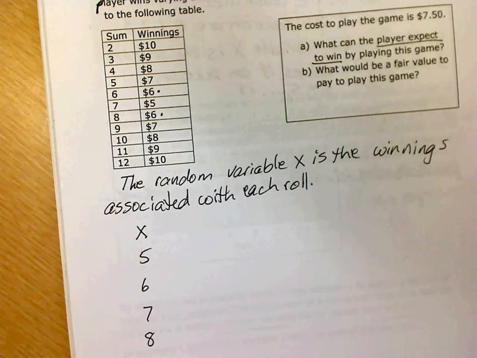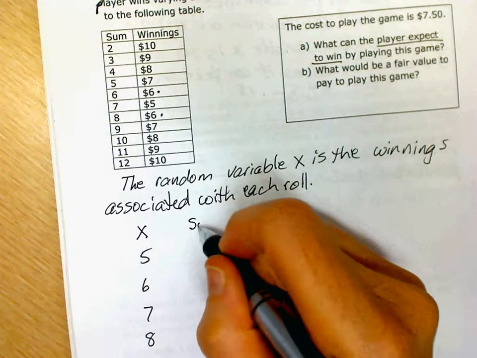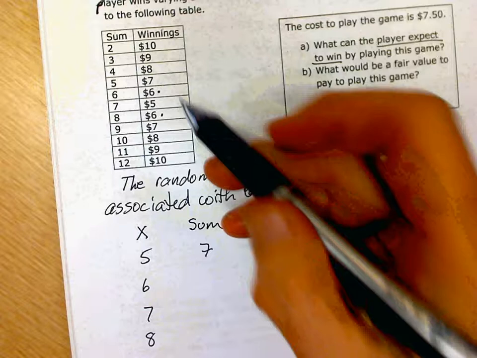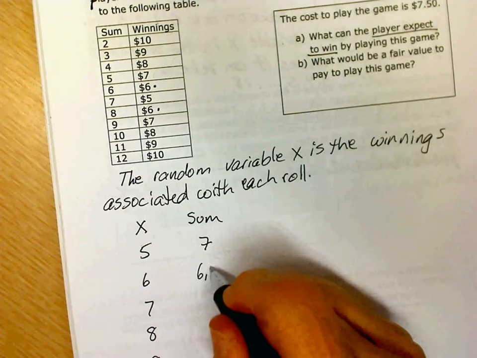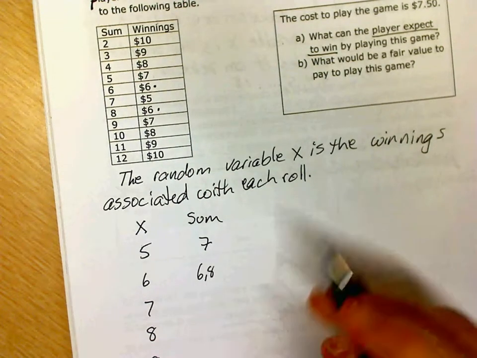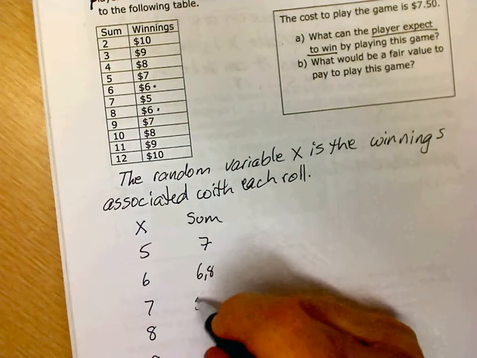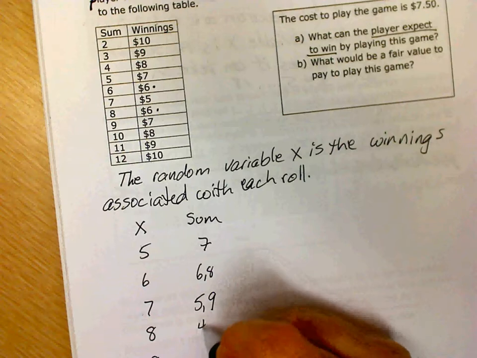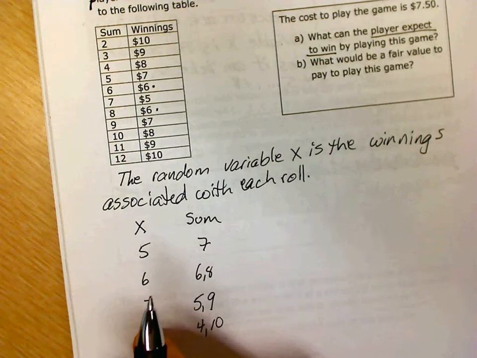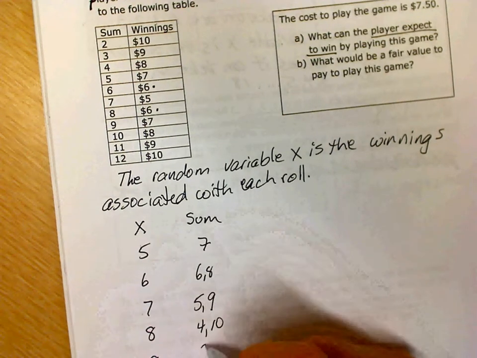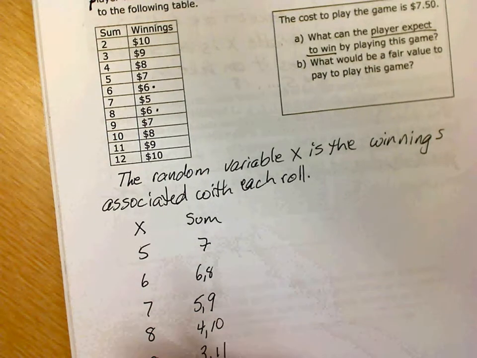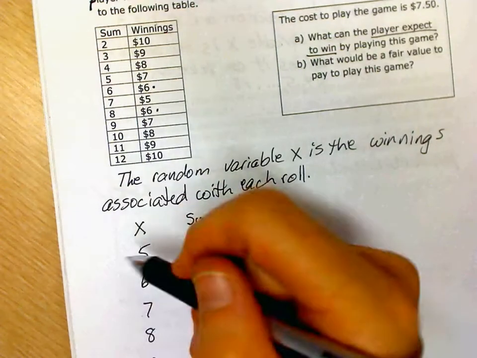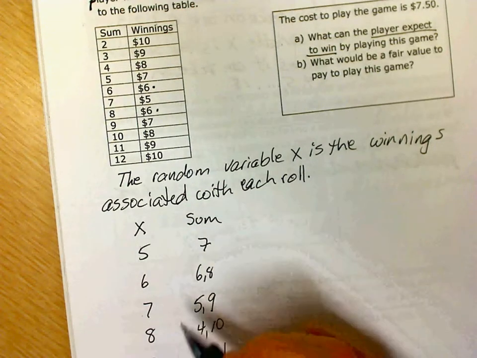Now, a sum of 7 must occur to win $5. A sum of 6 or 8 has to occur to win $6. A sum of 5 or 9 has to occur to win $7. A sum of 4 or 10 has to occur for $8. A sum of 3 or 11, so we have to calculate the probability of each of the sums, right? Of each of the winnings, sorry. And this is $2 or $12.